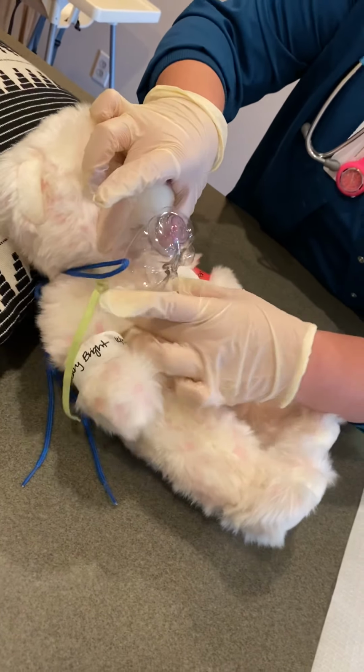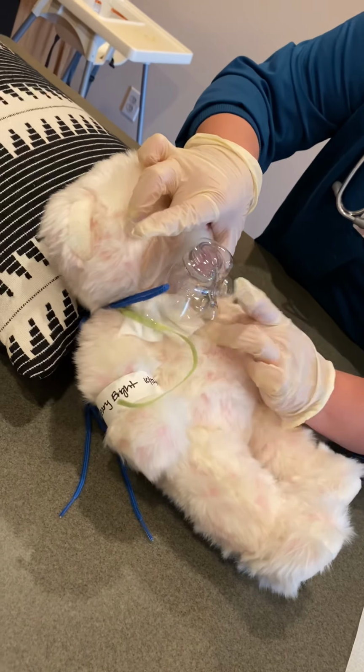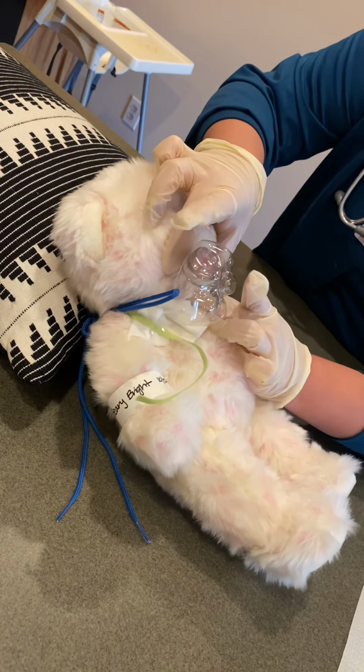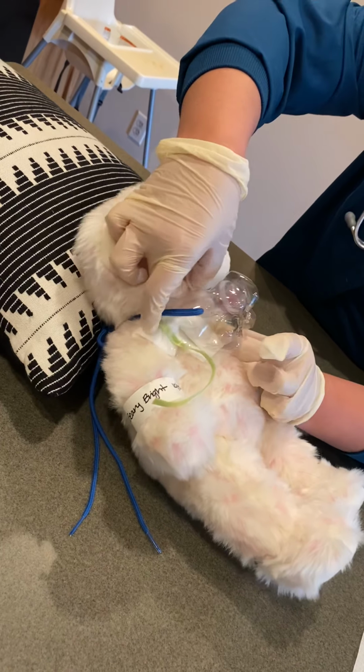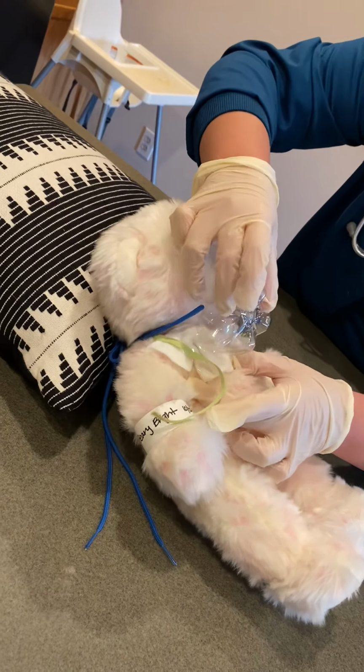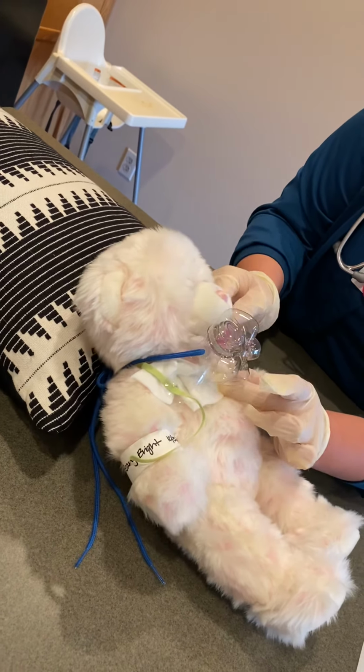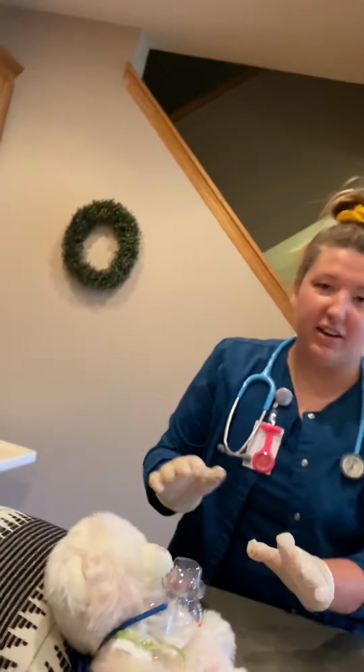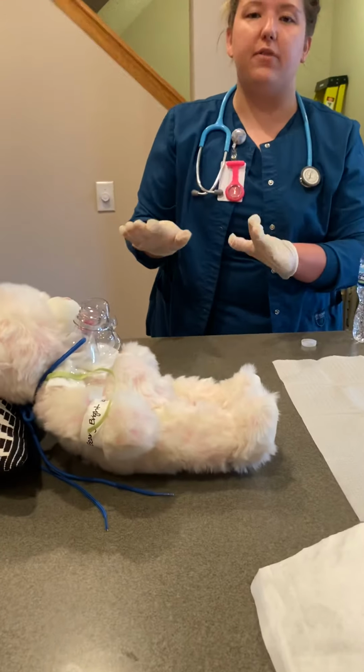as best as I can, making sure it's not bunched up here. Okay. My patient doesn't have a very good neck access, so I'm doing the best I can with that, but I would ensure that it was flat and everything was good.